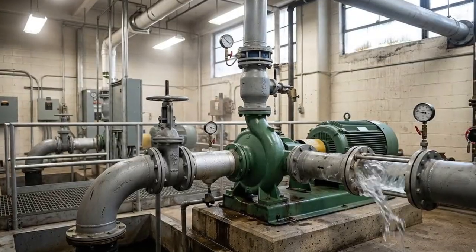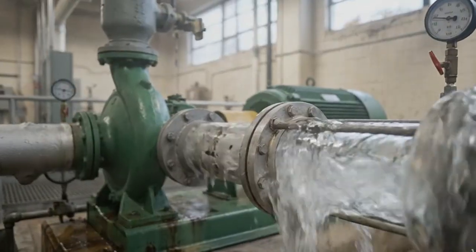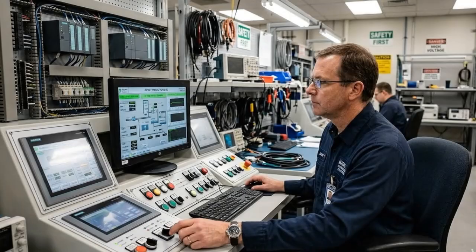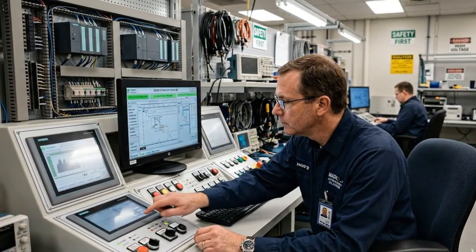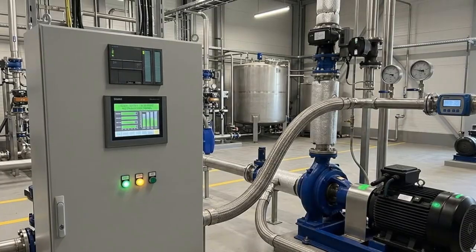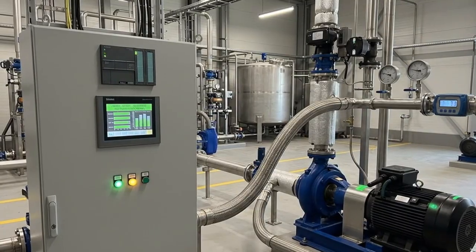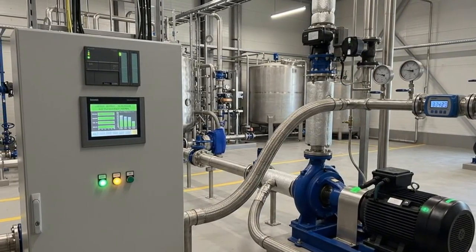The pump now starts operating, pushing water through the pipeline system in a controlled industrial process. The operator continuously monitors the PLC panel and system performance to ensure safe and stable operation. The entire system runs smoothly under PLC control, maintaining consistent and reliable pump operation.